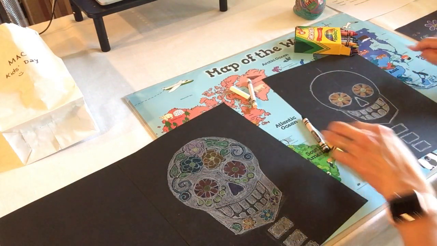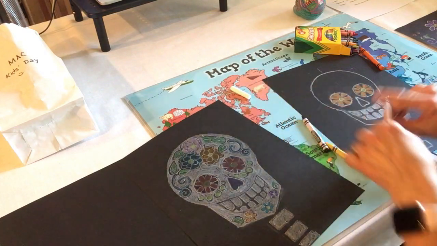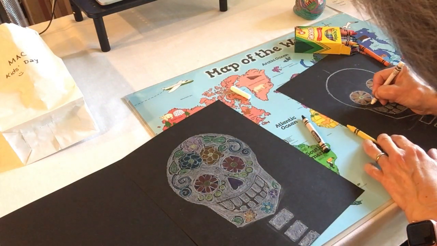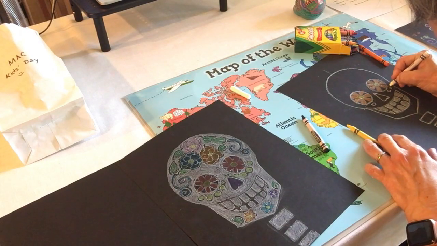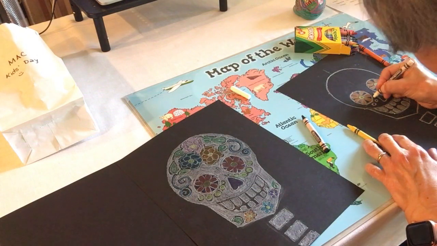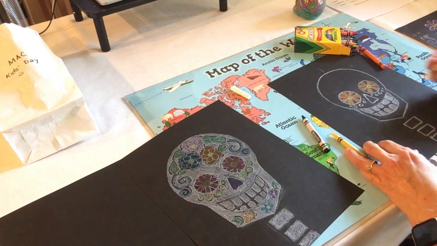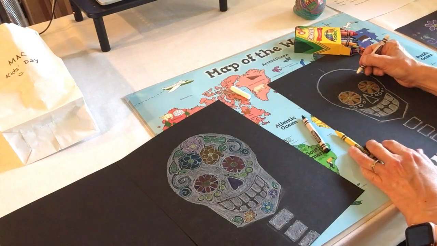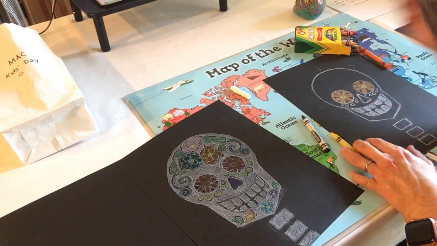Okay, so now I have these beautiful flowers in the eye sockets, and I think I'll put some dots under the eyes. These calaveras are always beautifully decorated with all sorts of patterns and flowers and vines and beautiful lines.